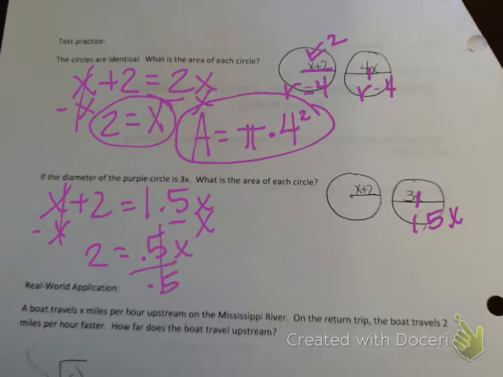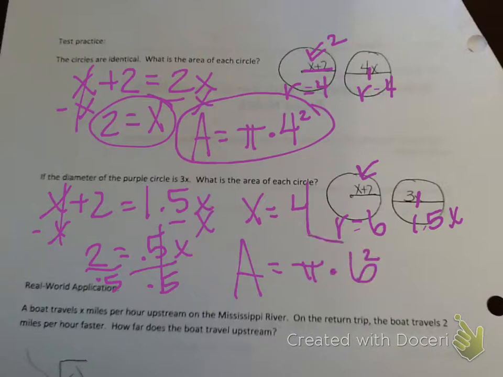Divide by 0.5. So in this case, x equals 4. So if I fill in x equals 4, the radius is 6. And so the area is pi times 6 squared, or 36 pi, or whatever that works out to be.